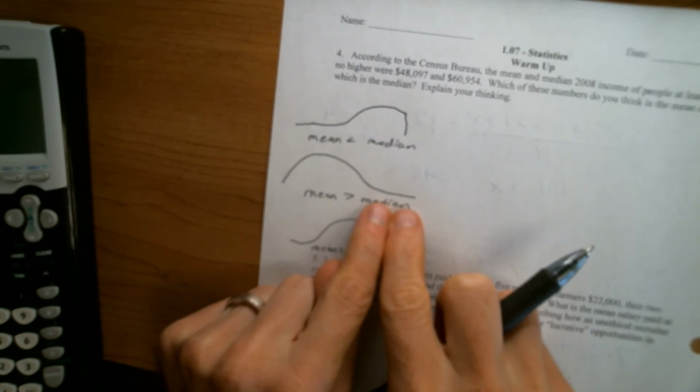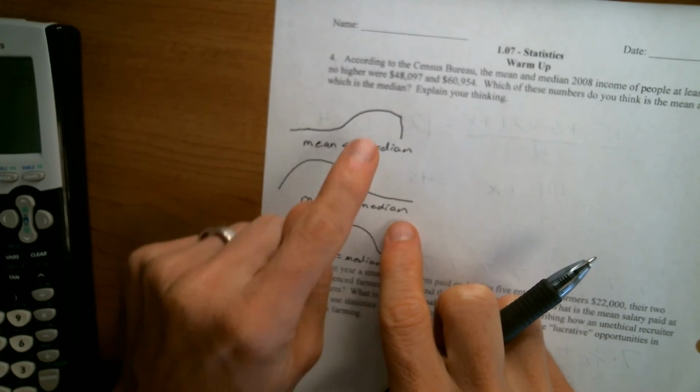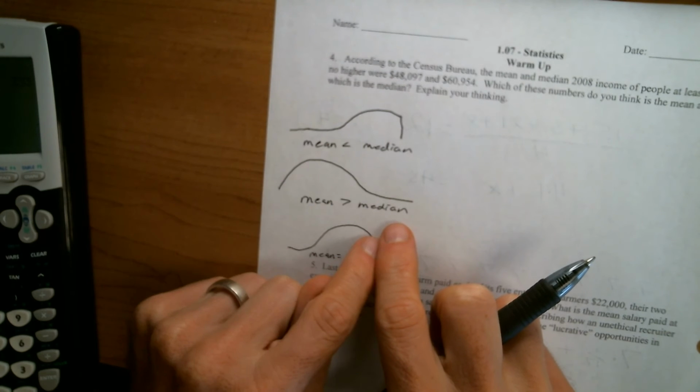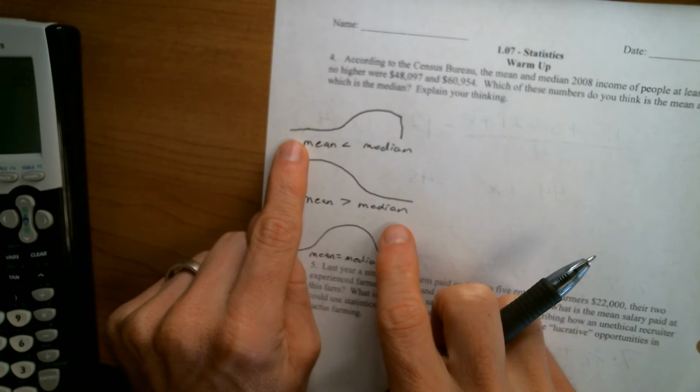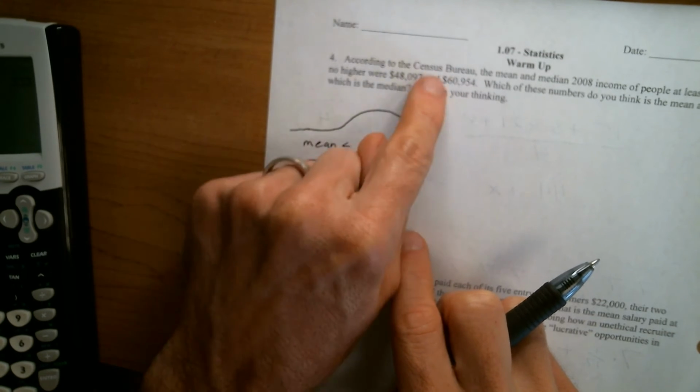Obviously, they're not equal. We have to think, okay, we're dealing with income. Which way is this distribution likely to be skewed? All right. If we think that it's right skewed, then the mean would be 60,000 and the median would be 48,000. If we think the distribution is left skewed, then the mean would be the 48,000 and the median would be the 60,000.